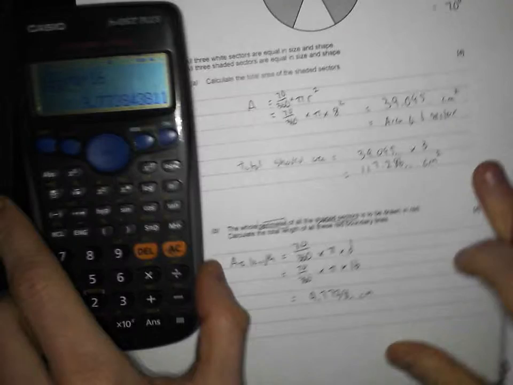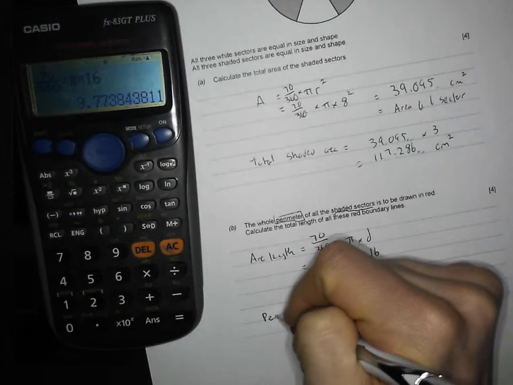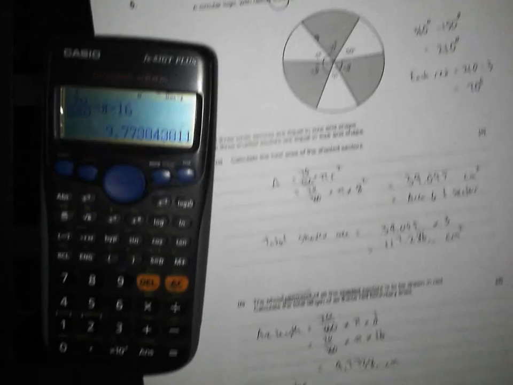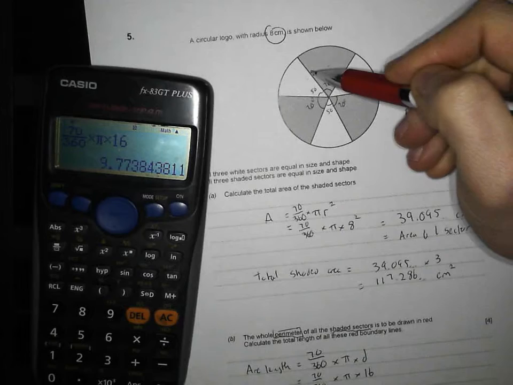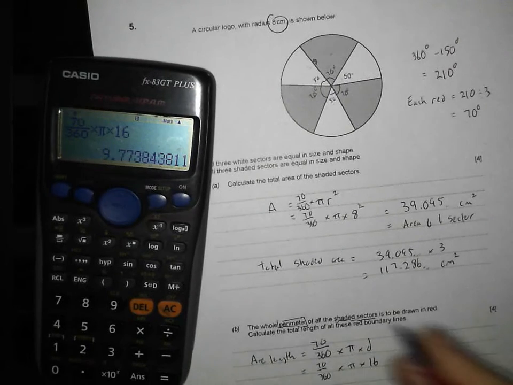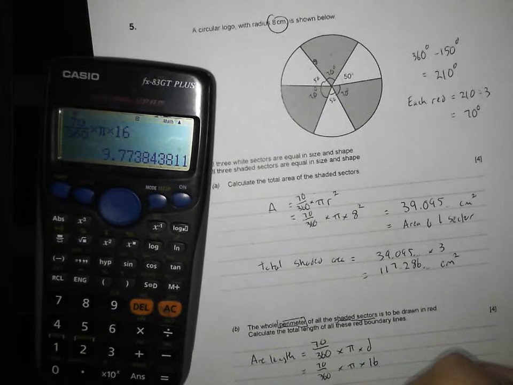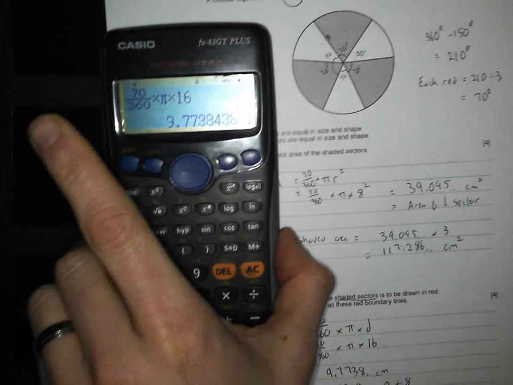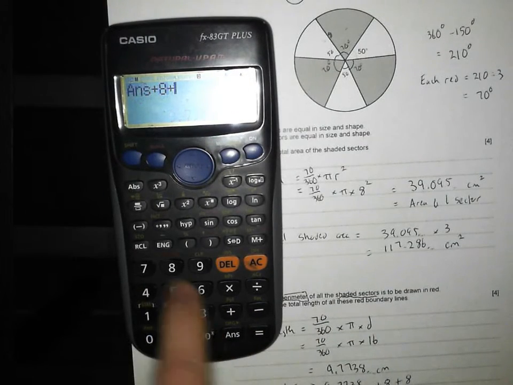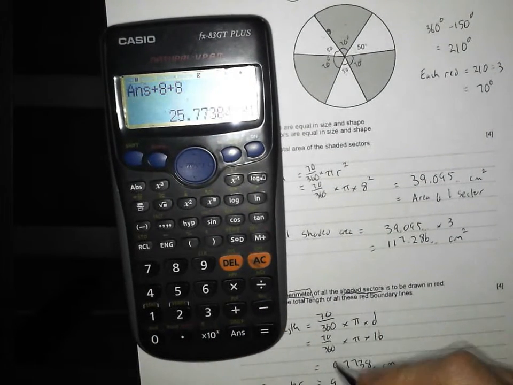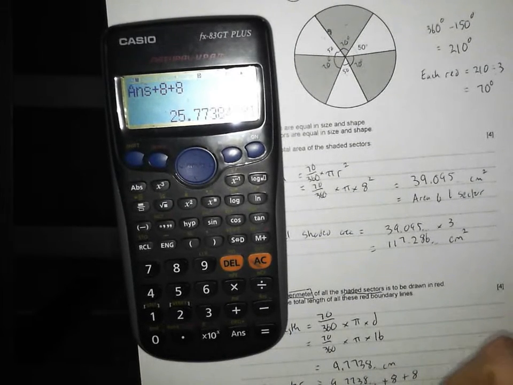Now, to get my perimeter, we spoke about how I'm going to need to add on those two radiuses. So I've got 9.7738... and I'm going to have to add on 8 and then add on another 8. Beauty of it is it's still in my calculator, so I'll add on 8 and another 8, and I'm going to get 25.7738... centimeters.